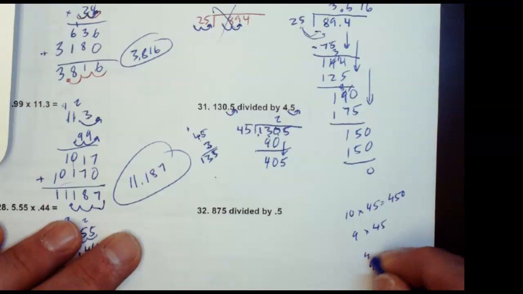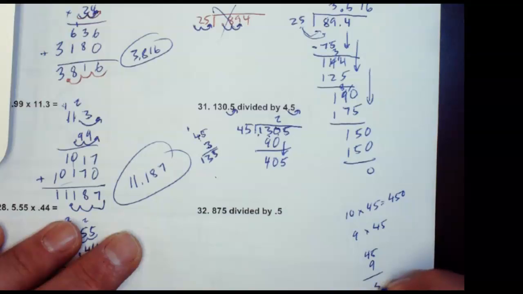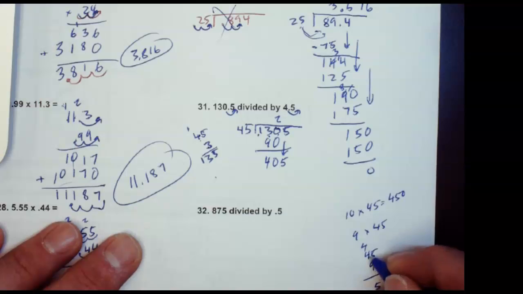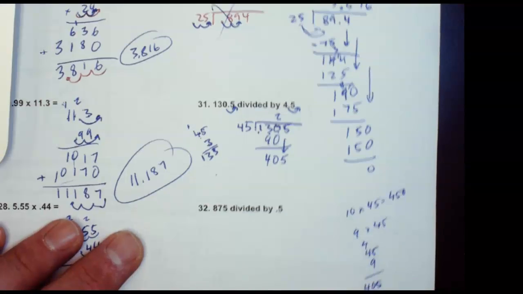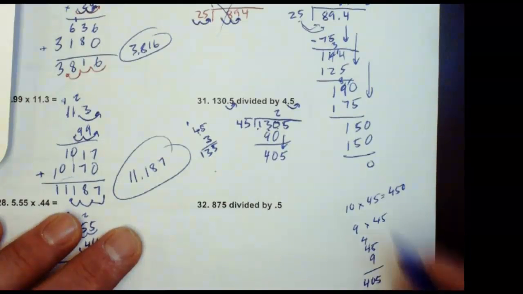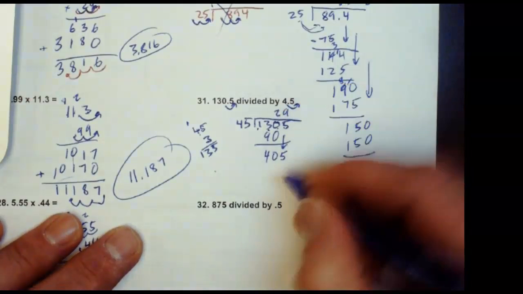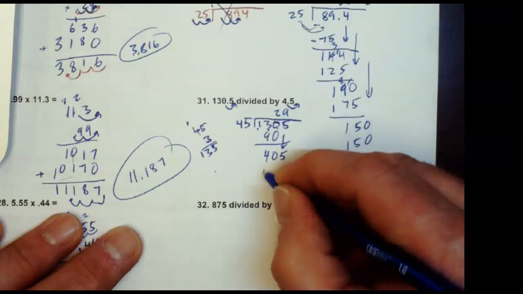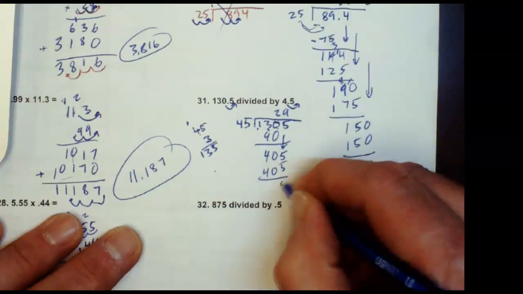9 times 45. 9 times 5 is 45. Here's the 5 and here's the 40. 9 times 4 is 36. Plus 4 is 405. So I got that. So it's going to go in there 9 times. It's 405. And I subtract and it's 0.